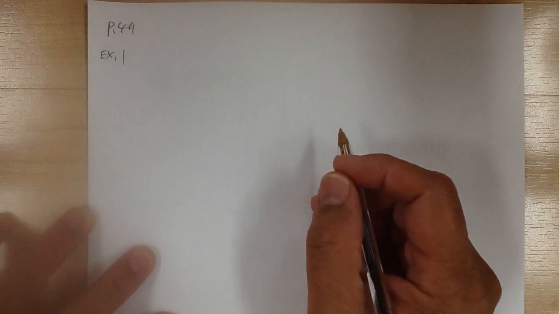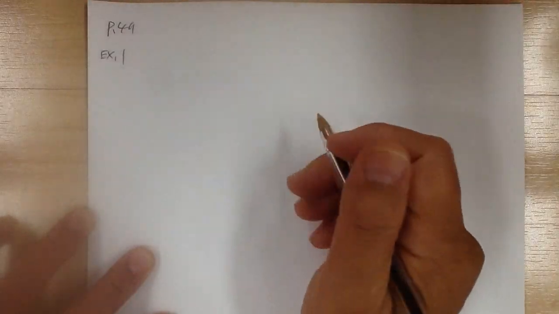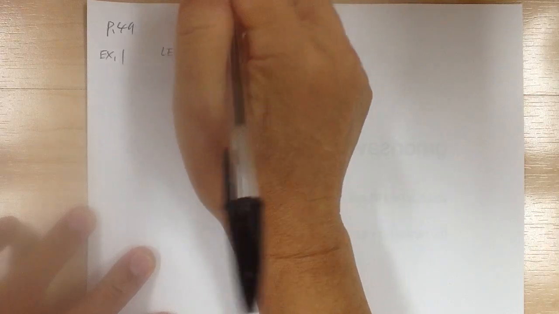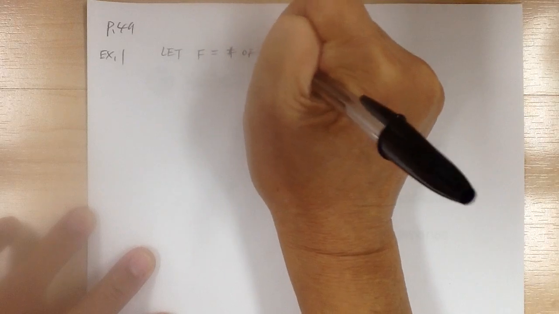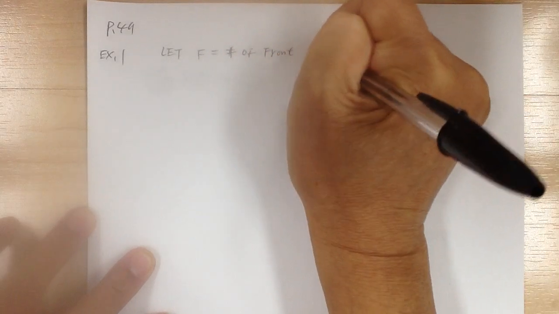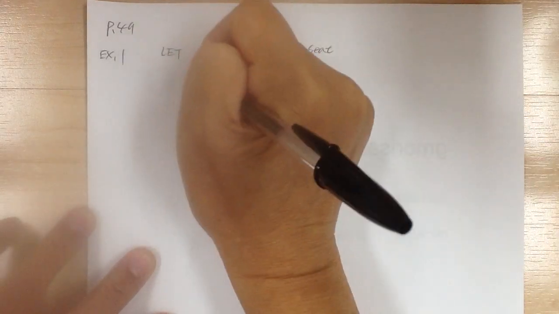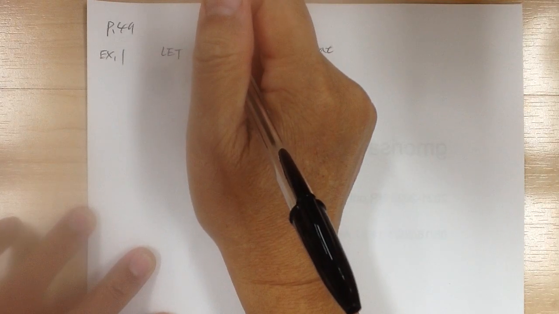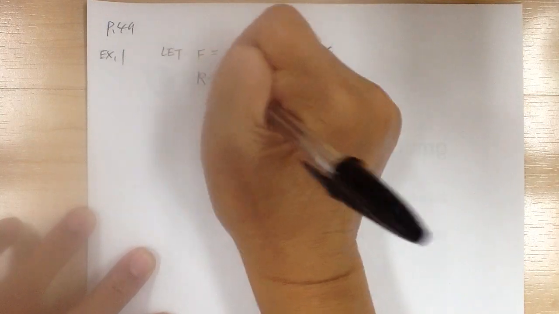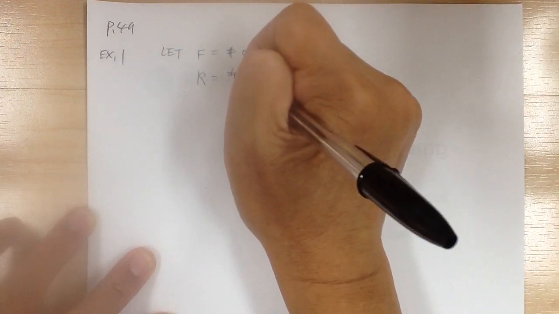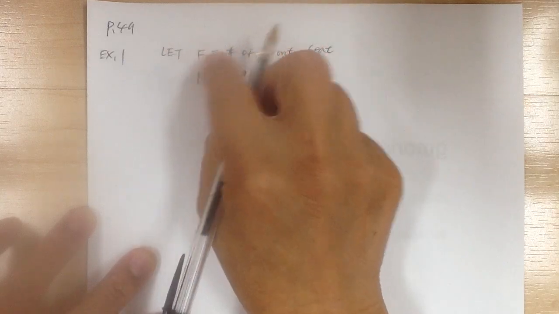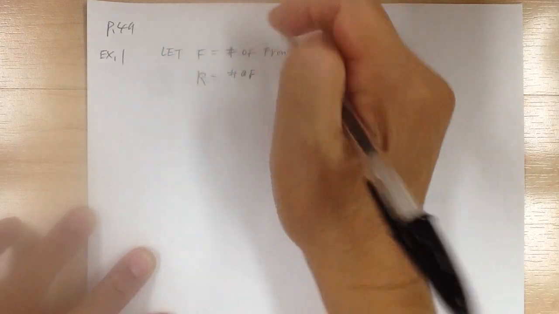Example 1 asks how many of each kind of ticket. So it asks for how many. What you need to do is let F equal the number of front seats, and let R equal the number of rear seats. So you can set up your variable to answer the question. It asks you for how many of each ticket, so you set up the variables equal to the number of each.